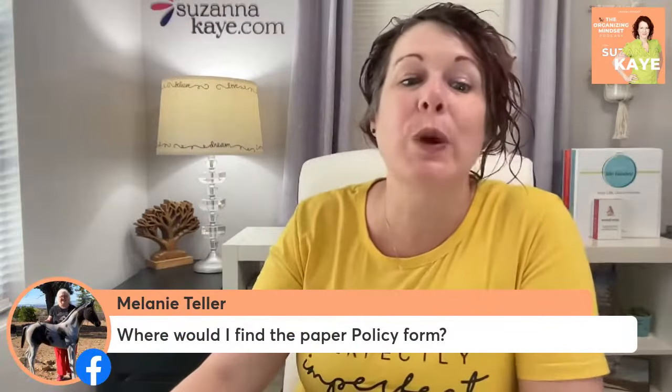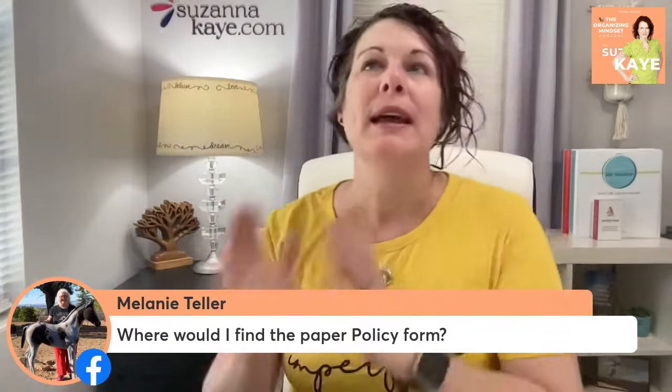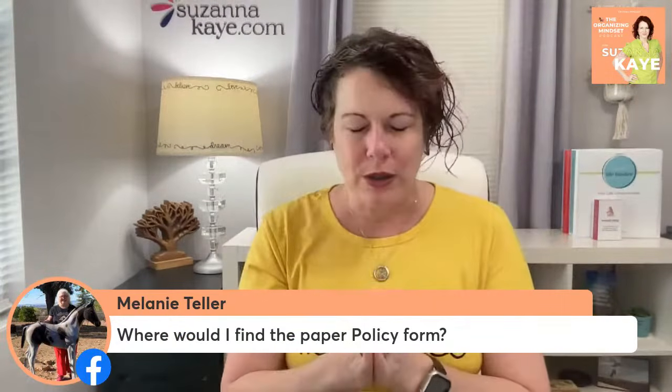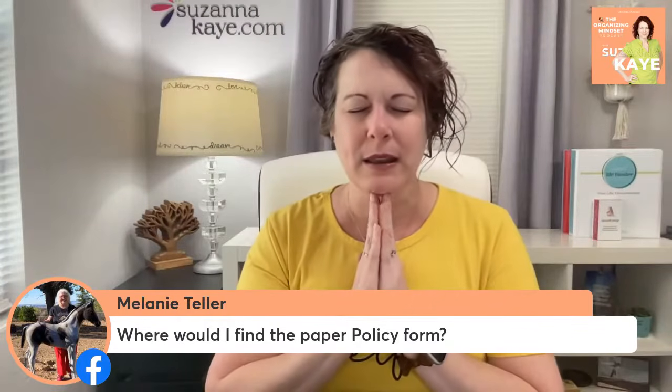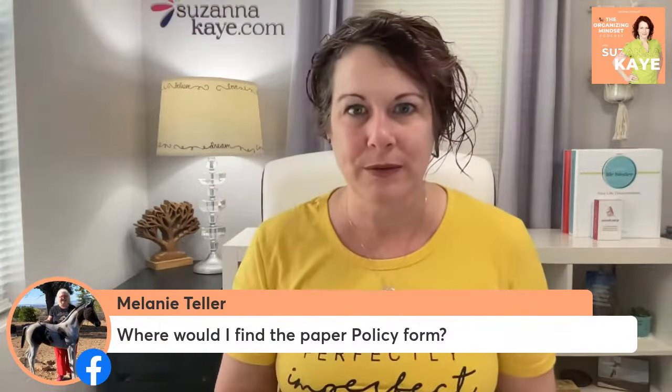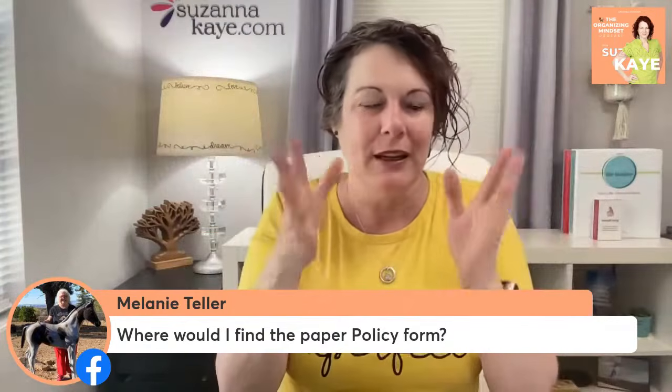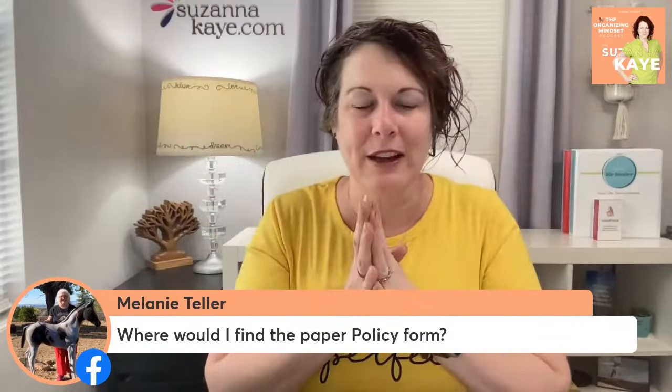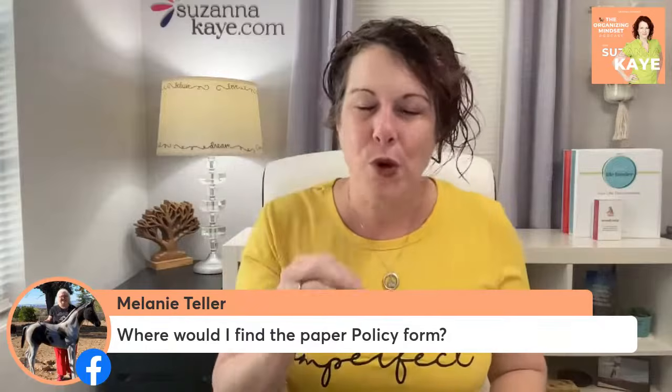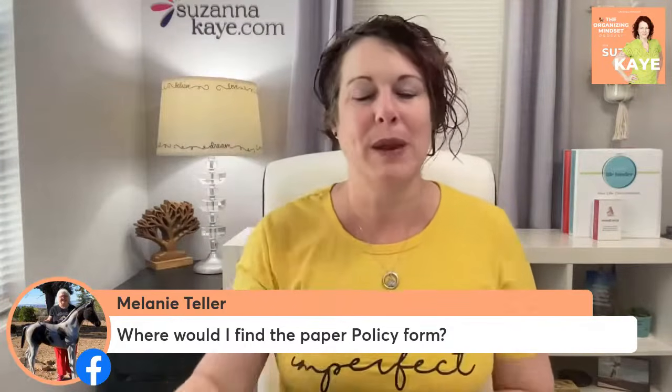Okay, Melanie says, where would I find the paper policy form? In the Paper Path course, it is in the recording your decisions section of the incoming papers milestone. So when you go into the Paper Path course and go into the incoming papers milestone, where we build the action file, there's a part that says recording your decisions. And that's where the paper policy is.